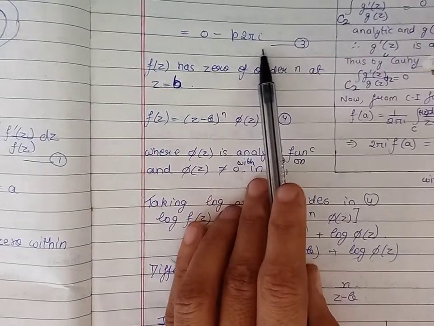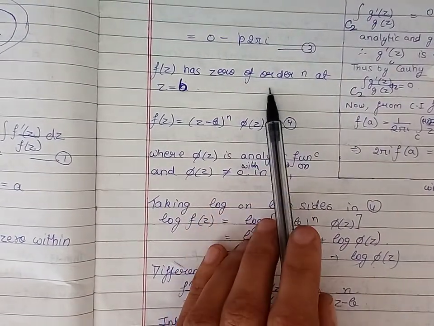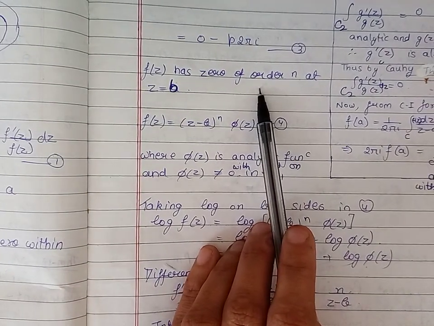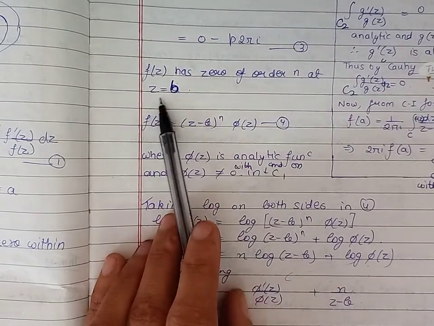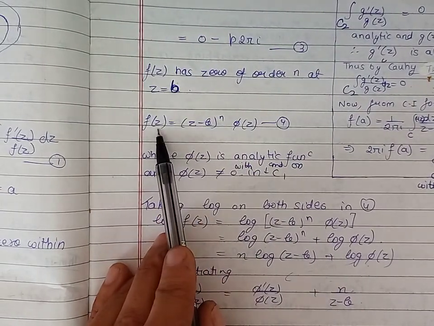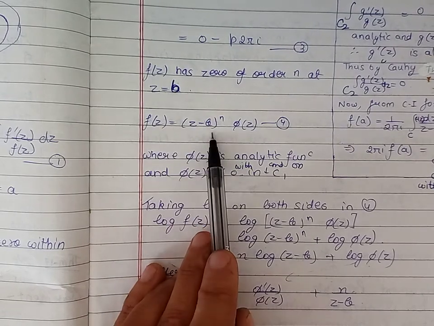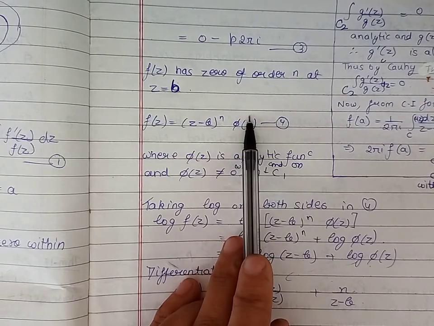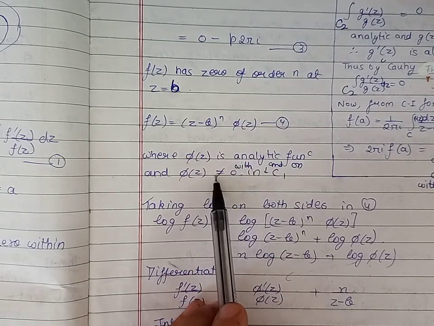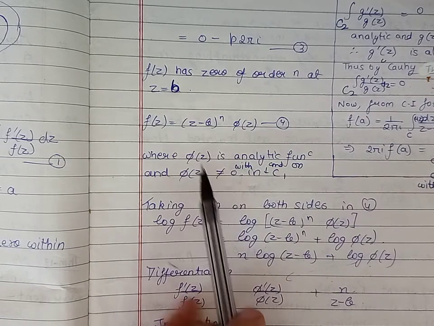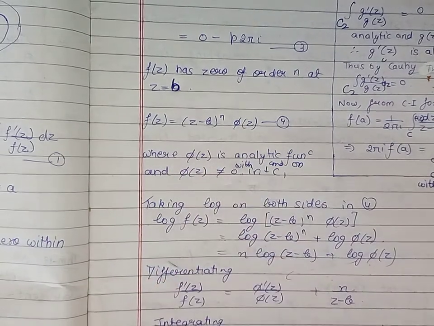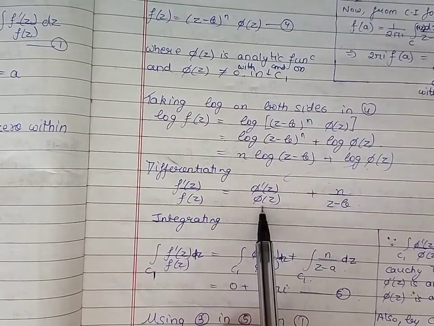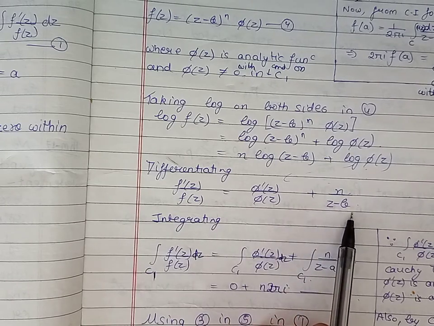Now we can use the definition of a zero of order n, because the function f has a zero of order n at z equal to b. By definition of a zero of order n, function f can be written as (z minus b) whole raised to the power n into phi(z). Here phi is an analytic function which is non-zero within and on C1. Now again let us take log on both sides and differentiate. We get f dash upon f is equal to phi dash upon phi plus n upon (z minus b).